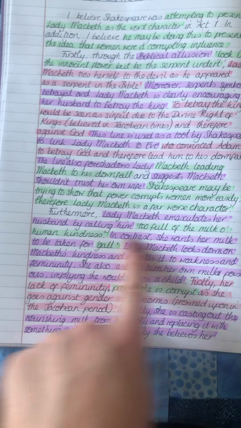Now we'll get alternative readings as we go on, and it might be easier to get these when we get back to school because we can discuss them and we can debate. But actually, an alternative reading, you can start on it. So how might other people see Lady Macbeth? Well, some people may have sympathy for her because women had little power in Jacobean times. So some people could see her as a sad character.